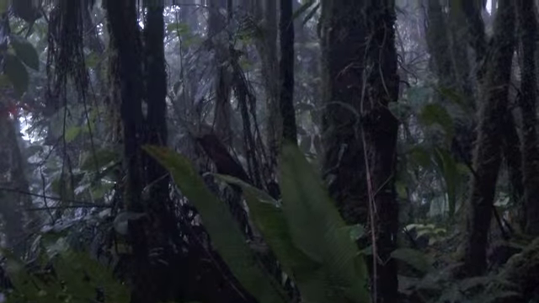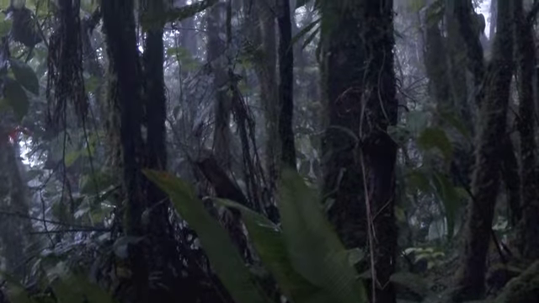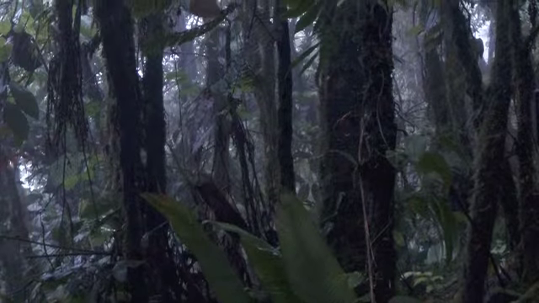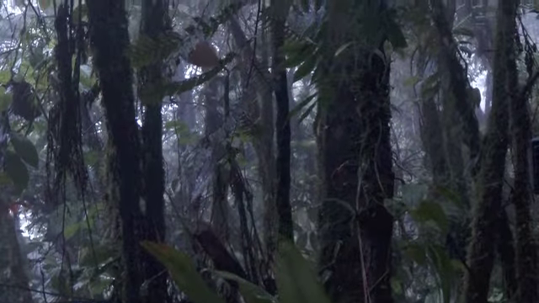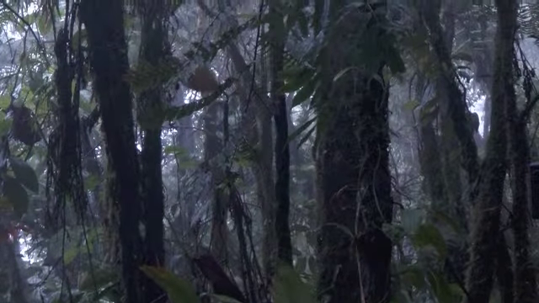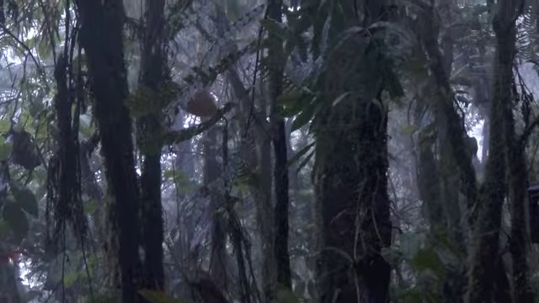This is lecho. What we see here is the sporophyte. The lecho reproduces sexually and asexually. This tree is endangered. After all, the trunk is used for some purposes.